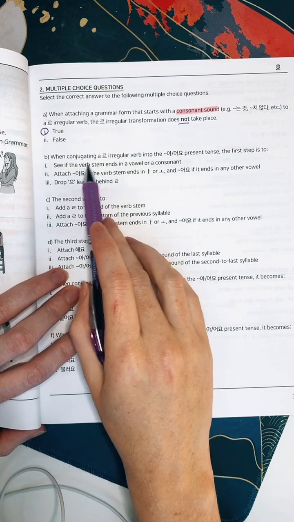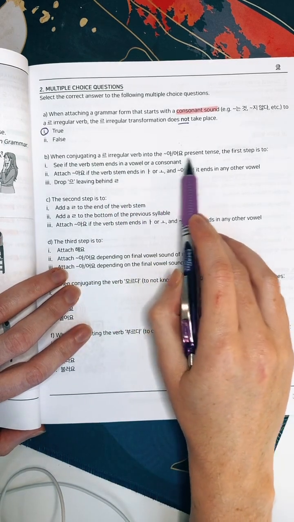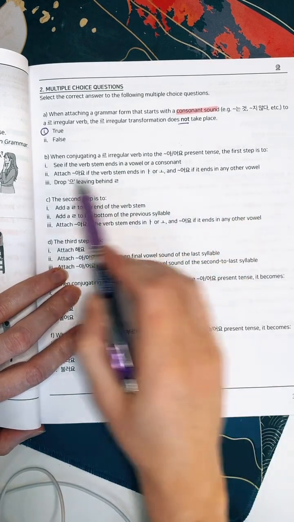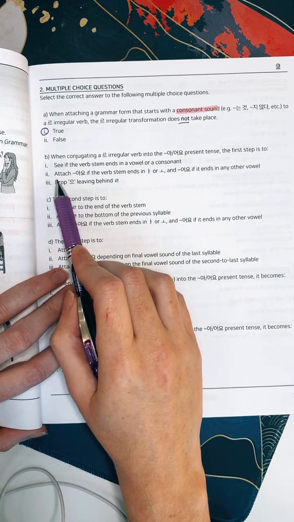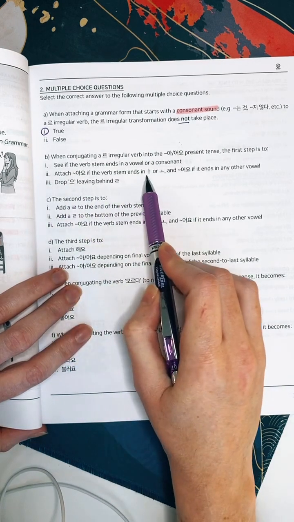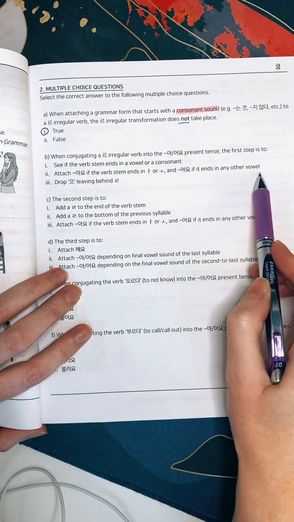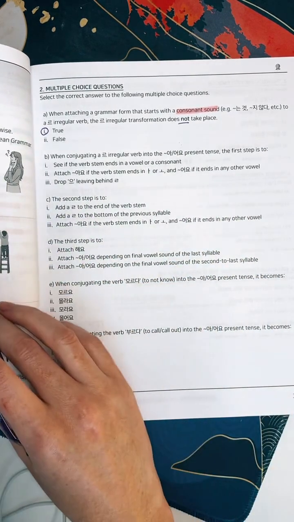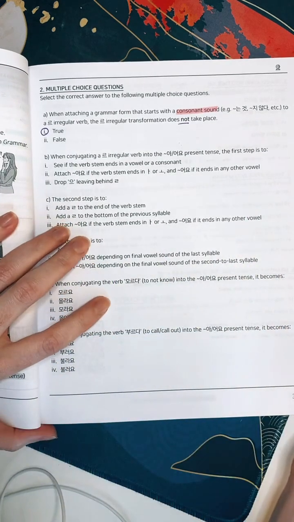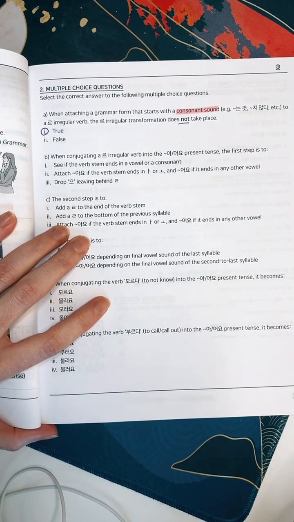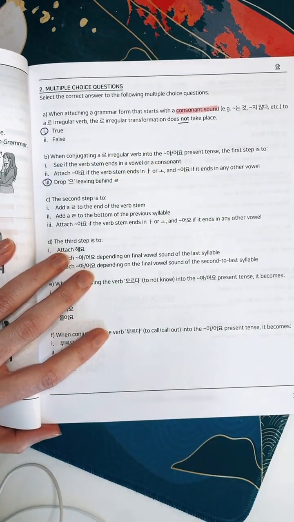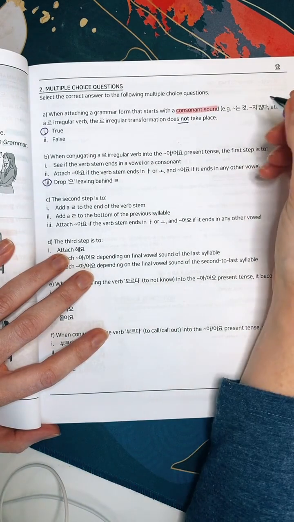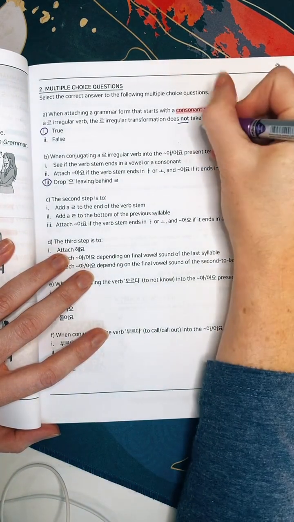B. When conjugating a 르 irregular verb into the present tense, 아/어요, the first step is to 1. See if the verb stem ends in a vowel or a consonant. 2. Attach 아요 if the verb stem ends in 아 or 오, and 어요 if it ends in any other vowel. Or 3. Drop 르, leaving behind ㄹ. So if you're not familiar with the textbook lesson, if you have not seen the textbook, you probably don't know the answer to this. The answer here is number 3. The first thing you do is drop 르.